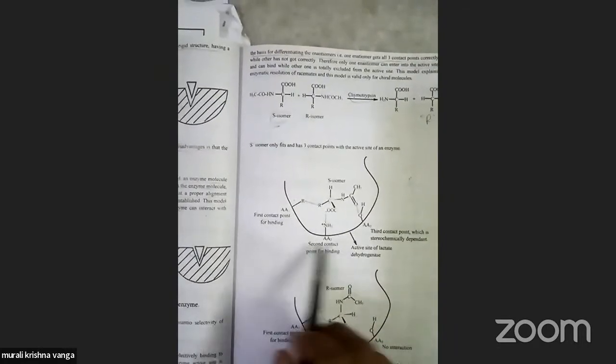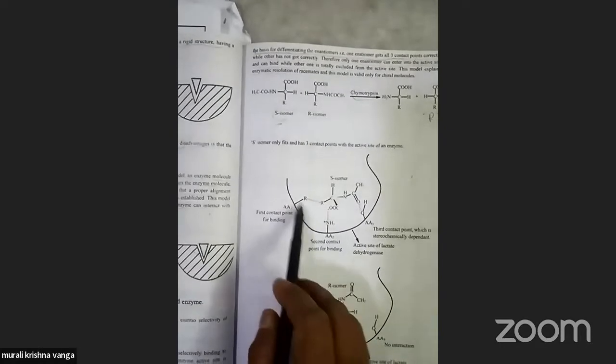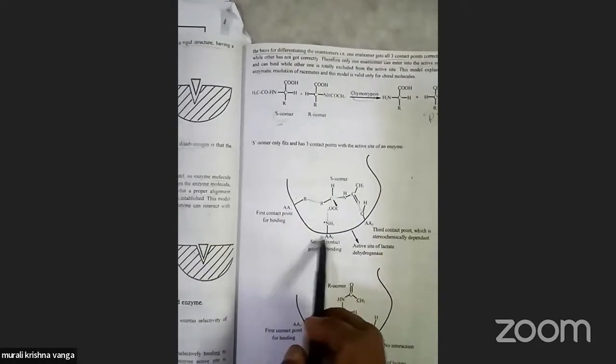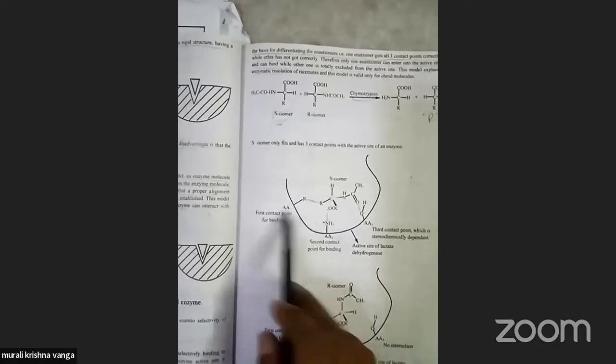So next one, three-point contact model. In this three-point contact model, the enzyme has 3 points to bind the substrate molecule. We take these 3 points in the active site of the enzyme, and these 3 points help to bind the substrate molecule in the active site of the enzyme. Okay, this is the three-point contact model.